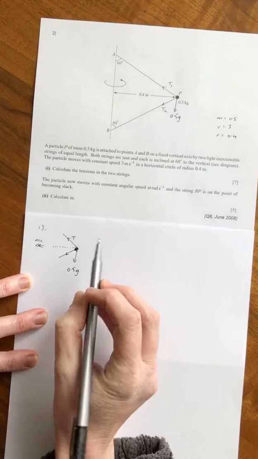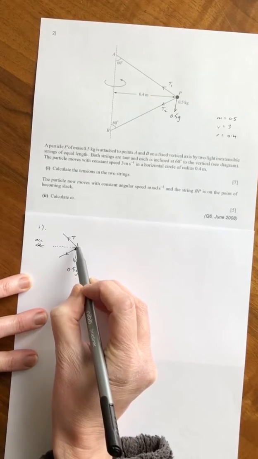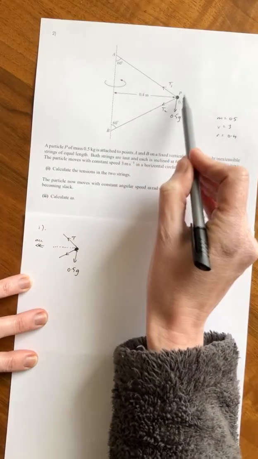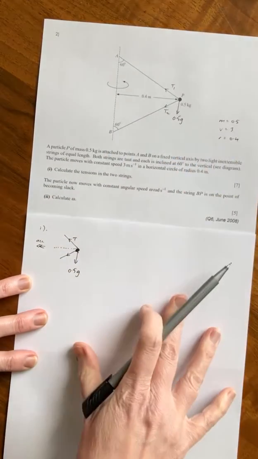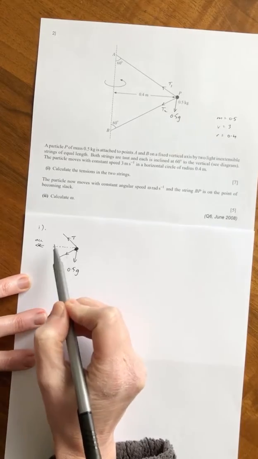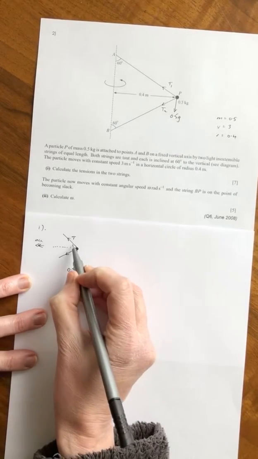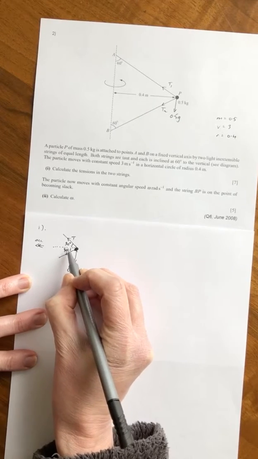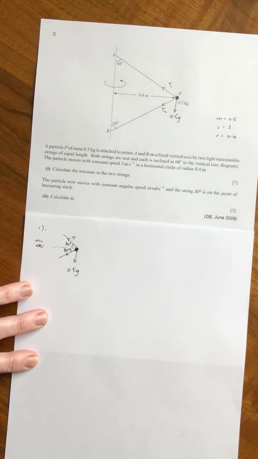I need to mark on some angles. Now, if I marked on the 60 degrees there, which of course it is, I've got Z angles, so 60 degrees going in there. It would just mean additional lines making that diagram a little bit more busy. So I'm going to mark on those 2 angles there, being 30 degrees.